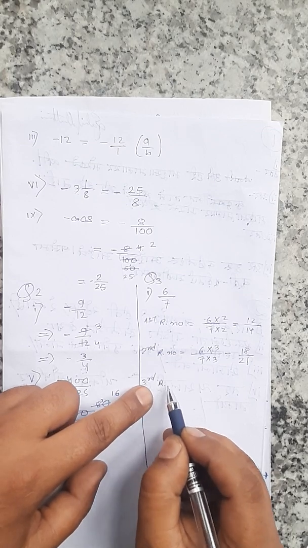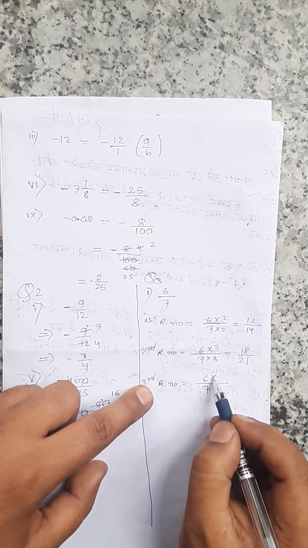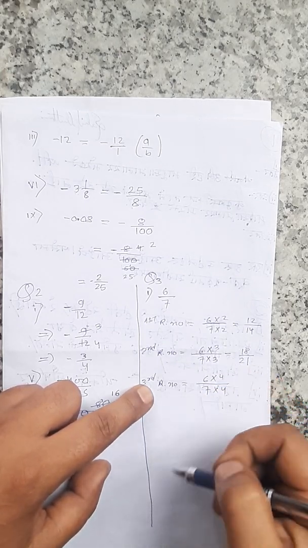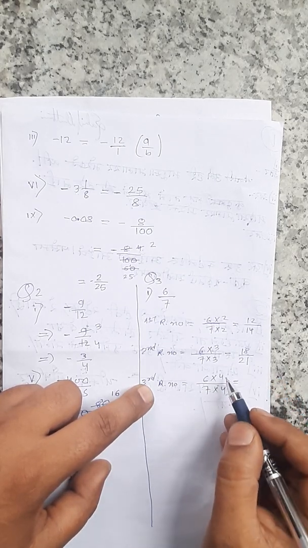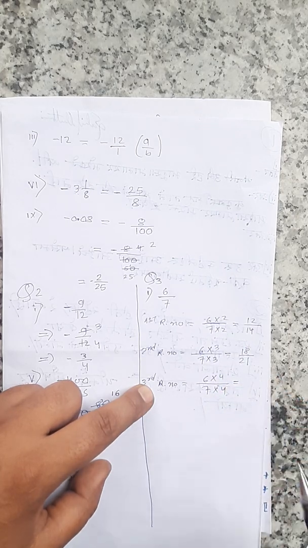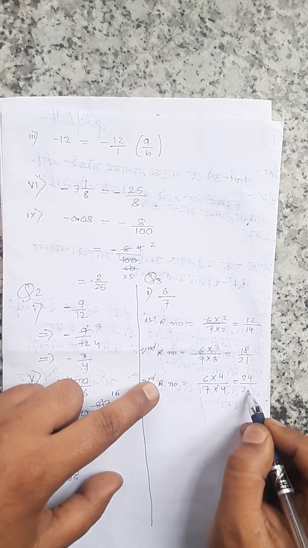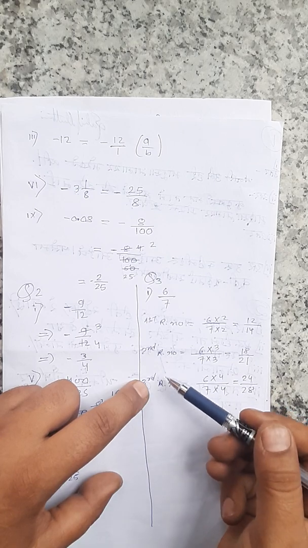Third rational number: 6 by 7 is already there. Now we are going to use 4 because 3 is already used, 2 also used. Don't repeat the same numbers. Multiply both numerator and denominator by the same number other than 1. Now this is 24 by 28.